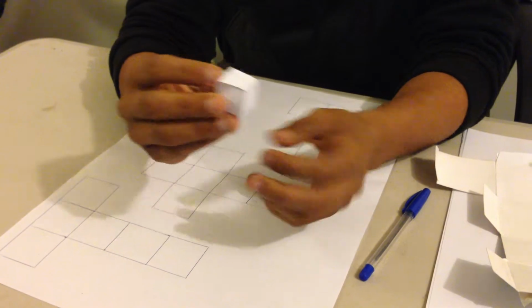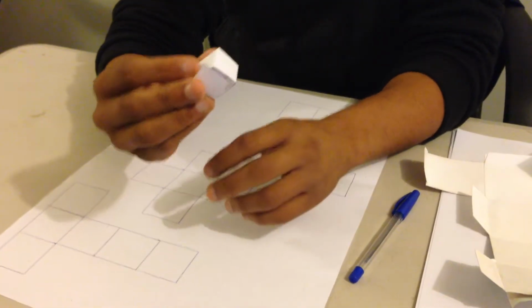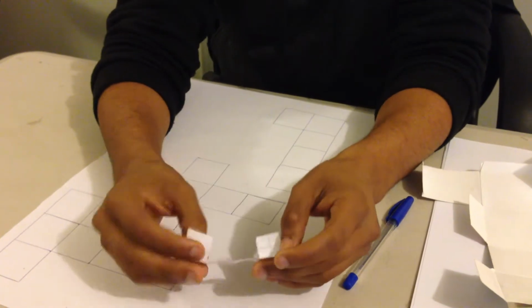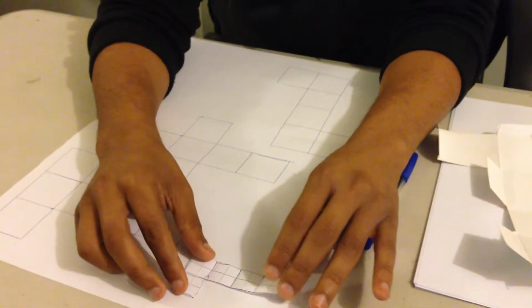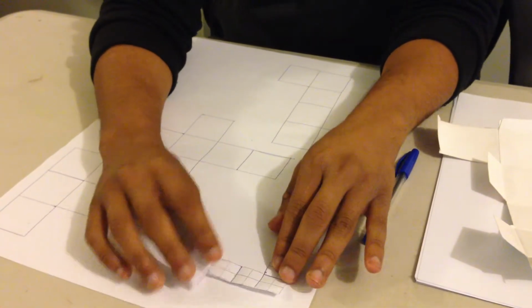It looks like a dice, which is also a three-dimensional object. And if we unfold it, you get the net of the object.